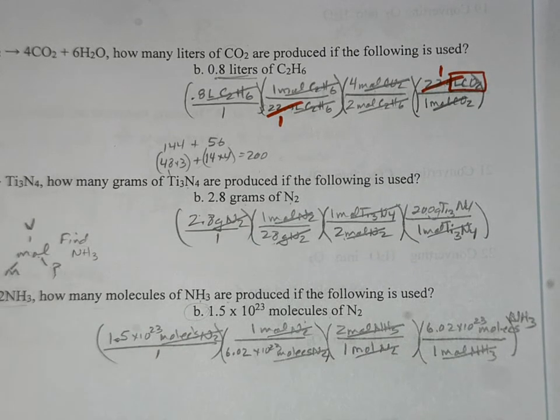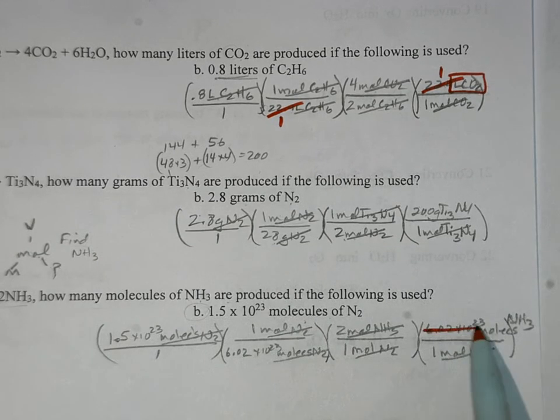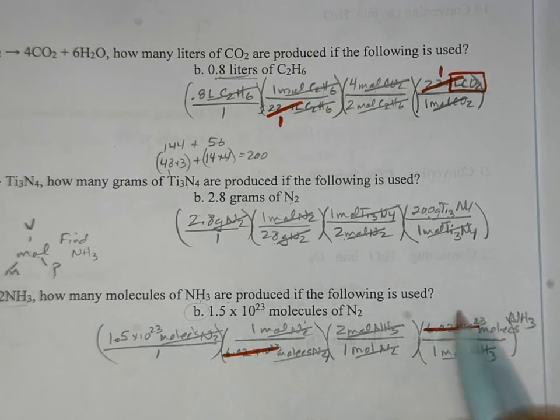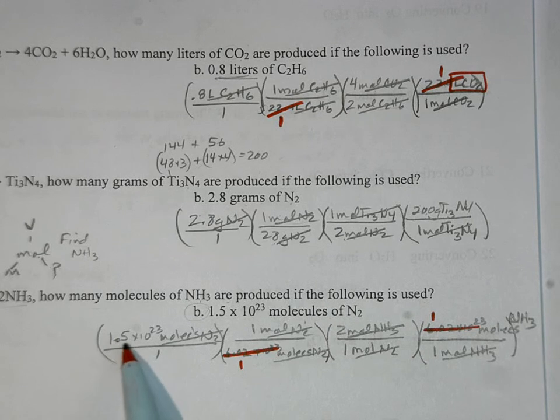Now a nice thing here is that before we start multiplying, we've got Avogadro's number in the numerator, which we could cancel with Avogadro's number there, making those just 1 and 1. And so now it's a pretty easy problem. It's going to be this number times 2. Well, we could do that in our head. 1.5 times 2 is 3. It looks like the answer to this one should be 3 times 10 to the 23 molecules of NH3.